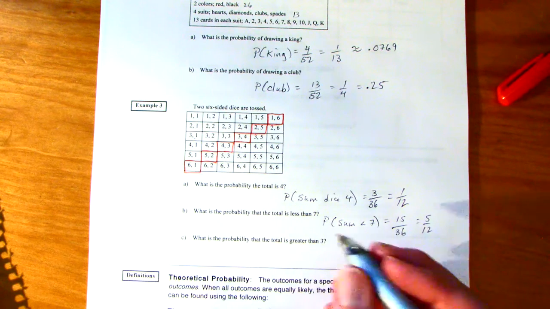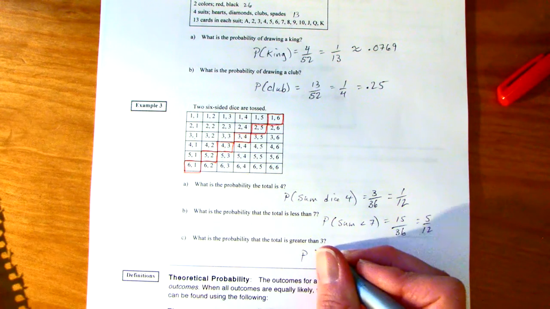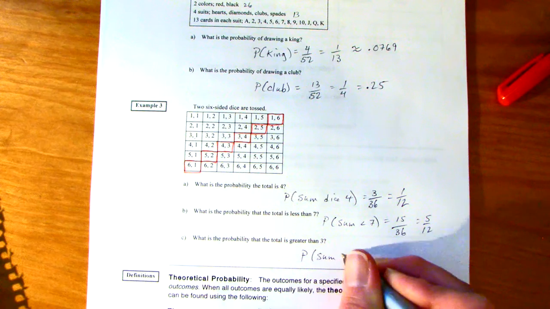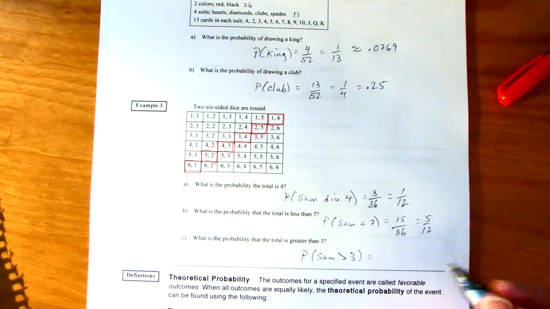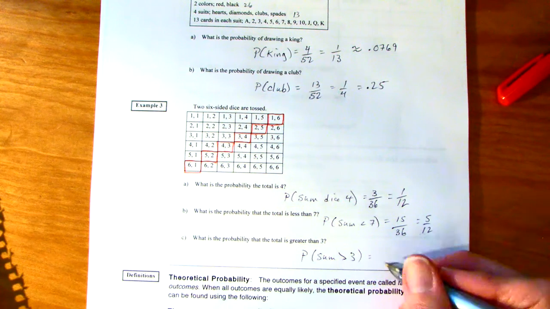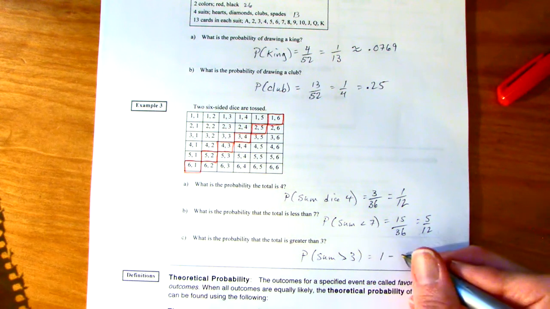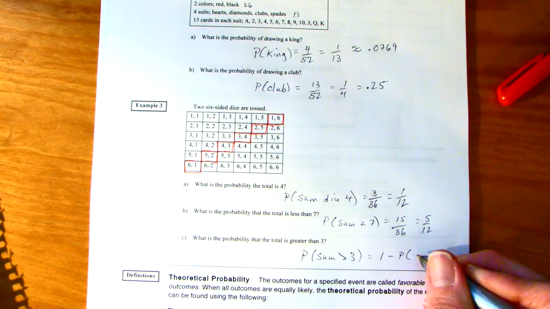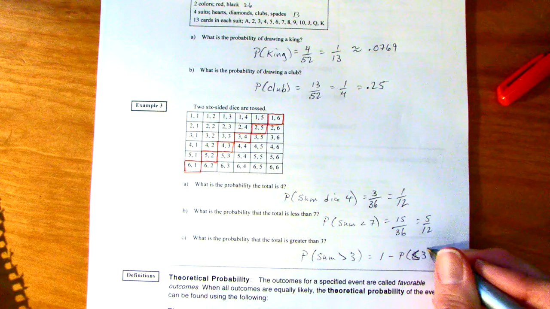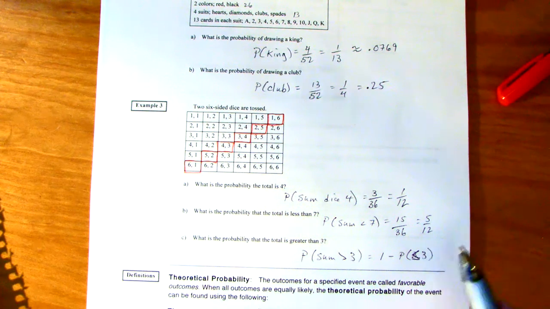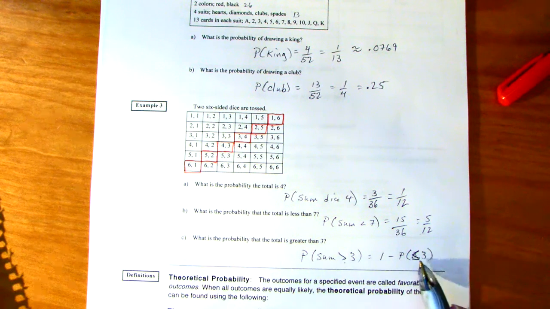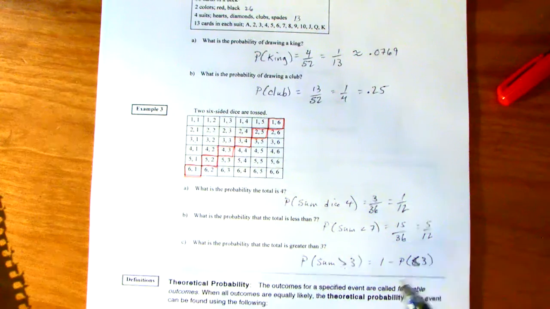What is the probability that the total is greater than 3? Okay, well, I think you should do this instead. I'm going to take 1 minus the probability that it's less than or equal to 3. The reason for it is because there's not that many here. And greater than 3 and less than or equal to 3 would be all of them. So if I take 1 minus that, it's a little bit easier to add up.